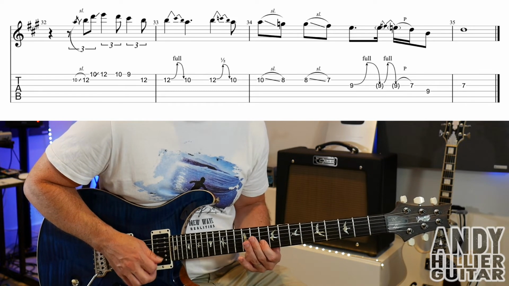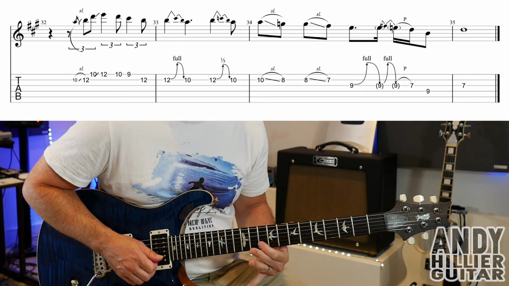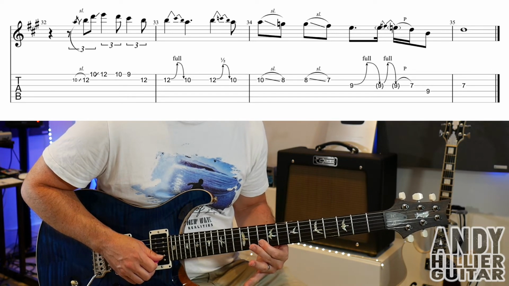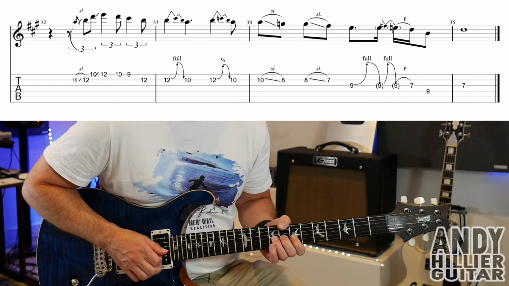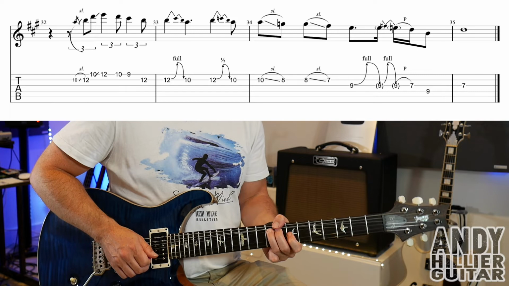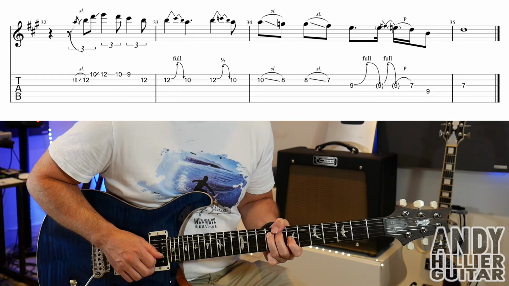And the last phrase goes, so 10 on the B string slides to 8, then 8 slides to 7, then G9, and you go. So 2 bends. With only plucking it once.